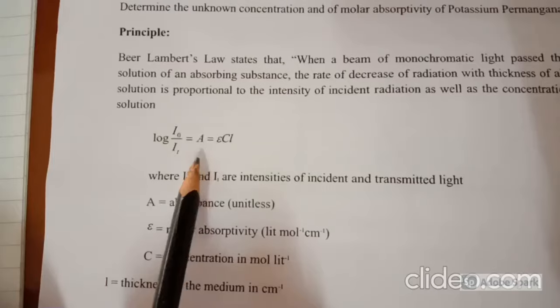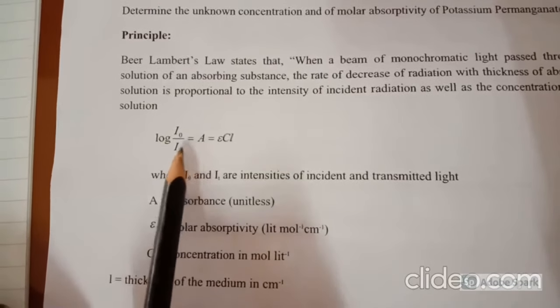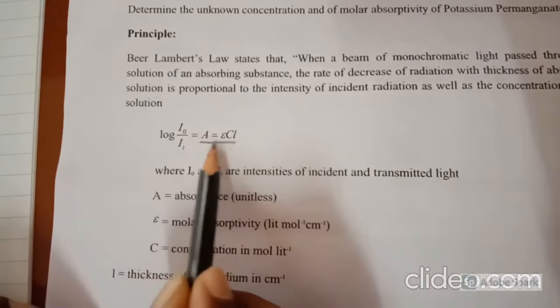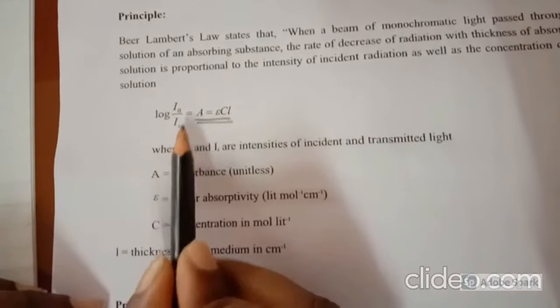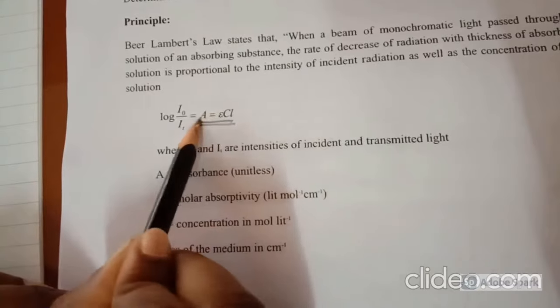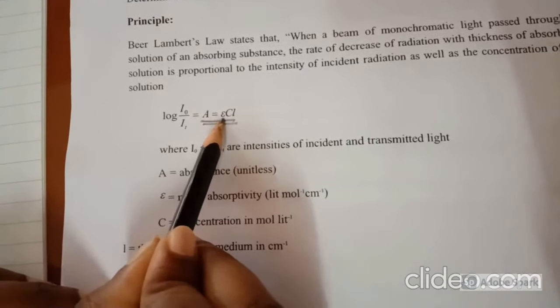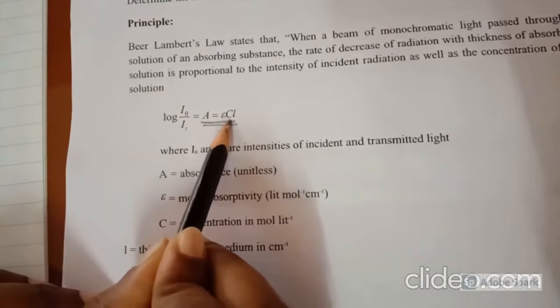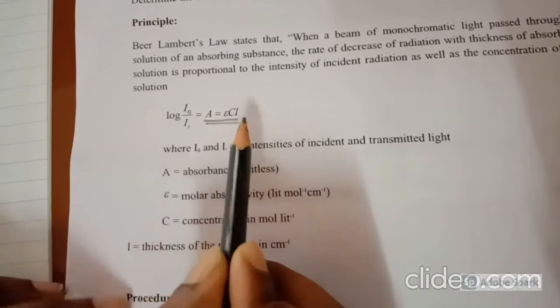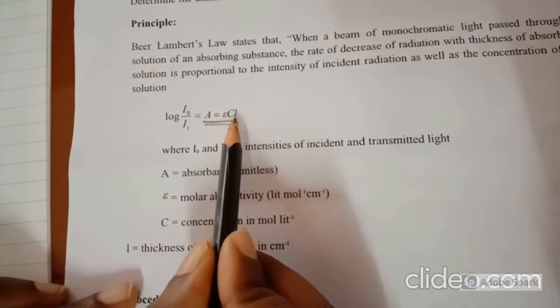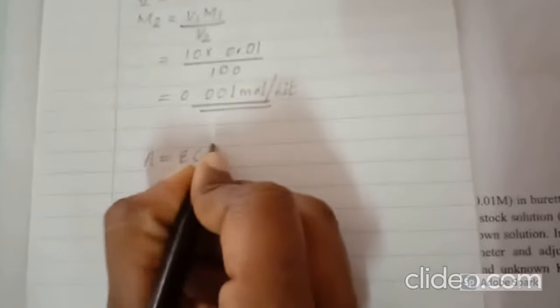In the third column, we have to calculate the molar absorptivity. To calculate the molar absorptivity, we have the equation A = εCl. Here A is the absorbance, ε is the molar absorptivity, C is the concentration and l is the thickness of the medium. The molar absorptivity, ε, can be calculated as ε = A/(C × l).